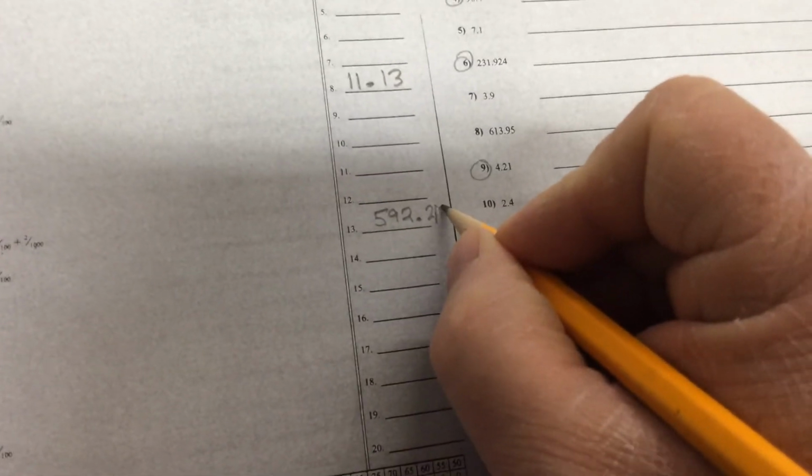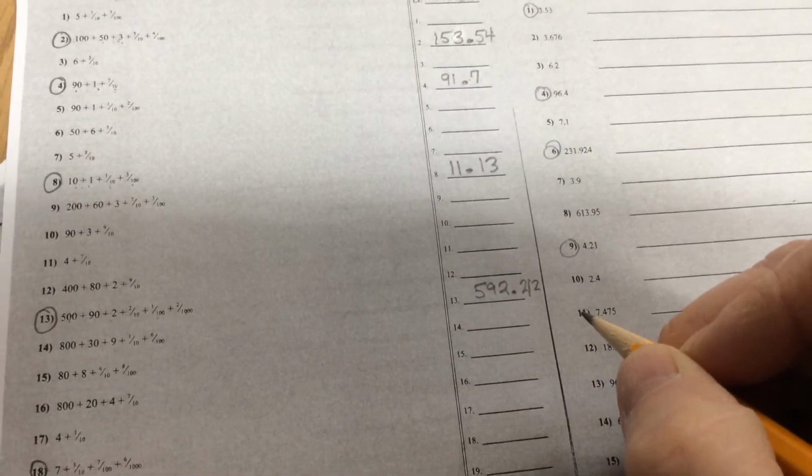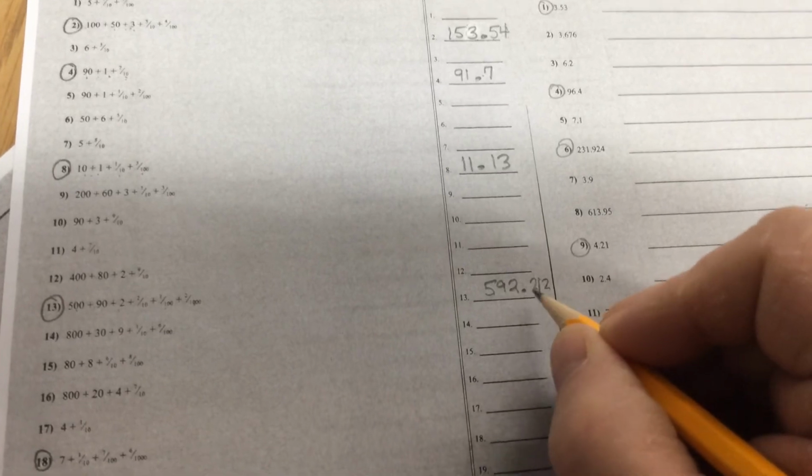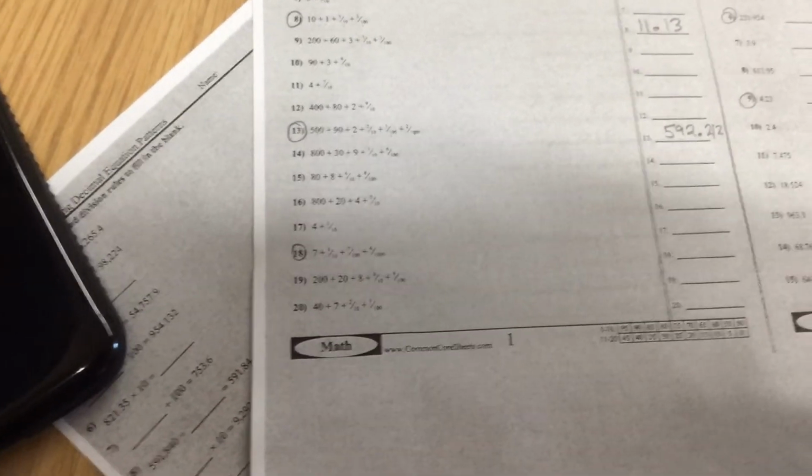And 2 thousandths, so we have to put a 2 in the thousandths place. So 592.212, or 212 thousandths.